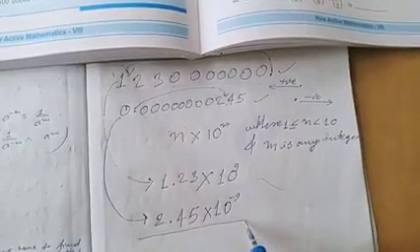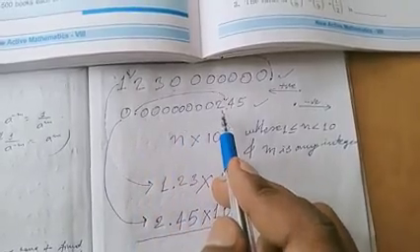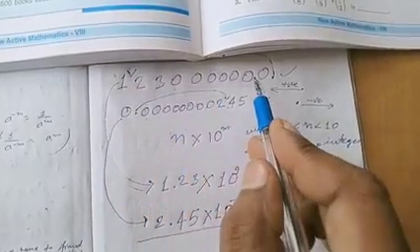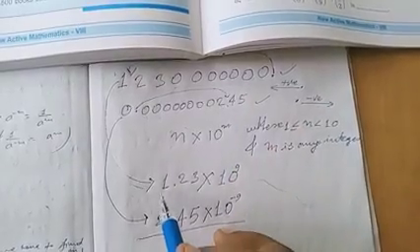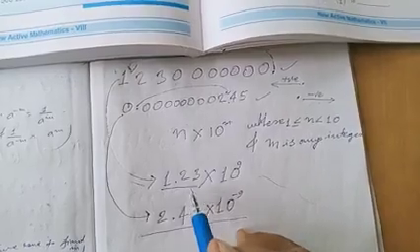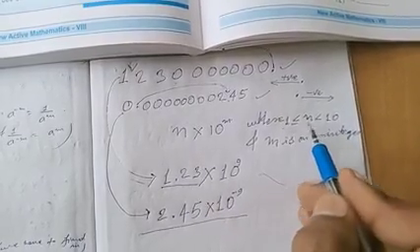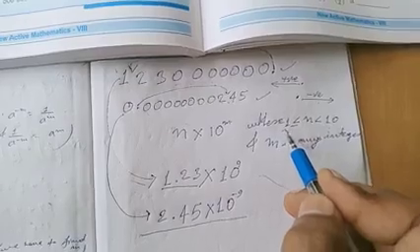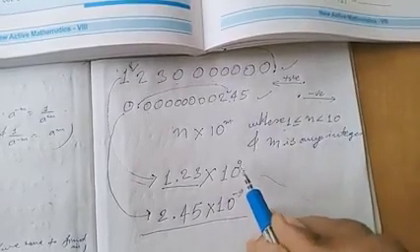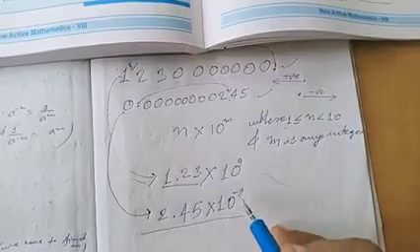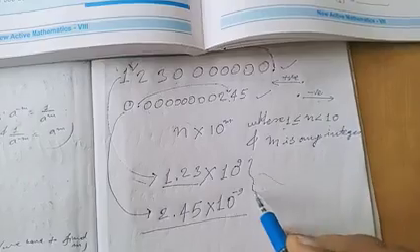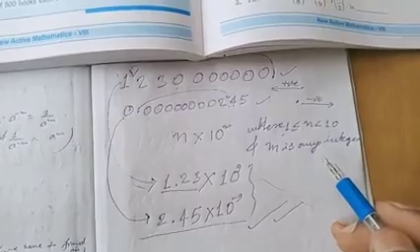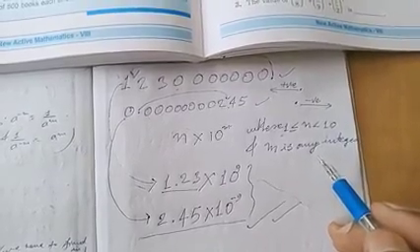This is the standard form of this number, which is very small, and this is the standard form of this number, which is very large. In both of the numbers, you can see this number is lying between 1 and 10. Here also 2.45 is lying between 1 and 10. M is an integer, you can see here 9 and minus 9 both are integers. So this is how we write very large or very small numbers in the standard form.